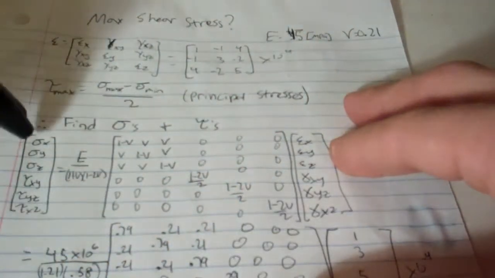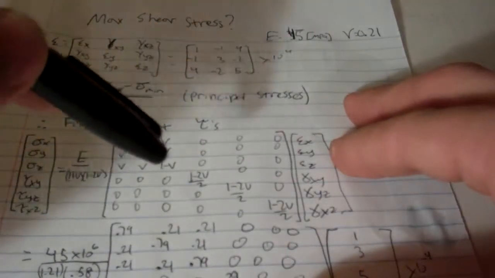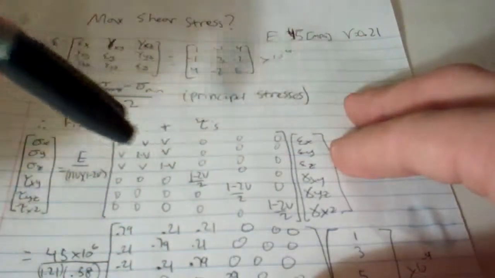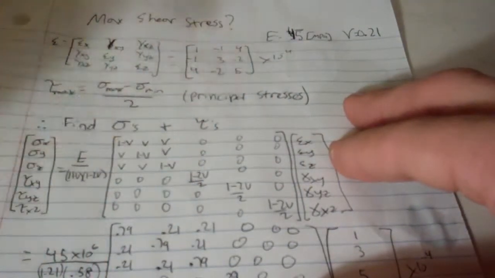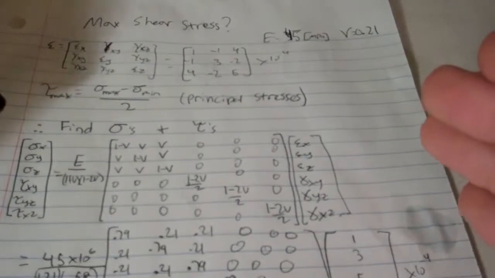But we have these values here relating these three stresses to these three strains. And a similar thing again for these shear stresses relating to these shear strains. It follows that same pattern that we established in the previous section. We've just separated it now into matrices, so it's much easier to work with. It's much easier to calculate all these values by just following these matrices, because they allow us to do all this multiplication in one step.